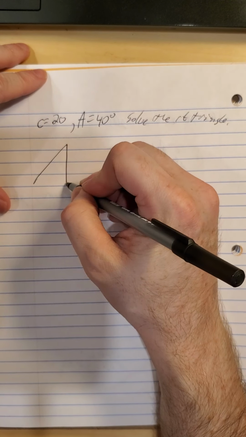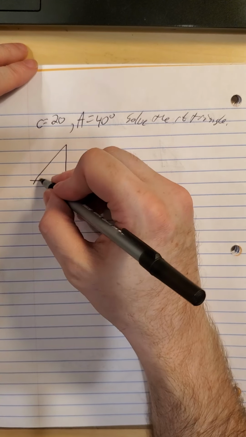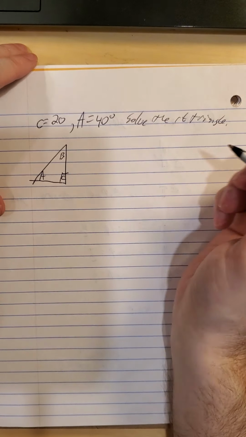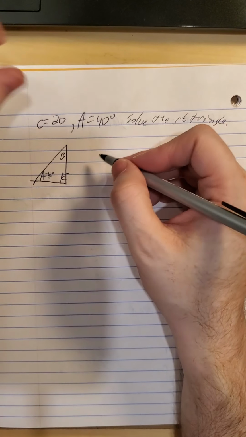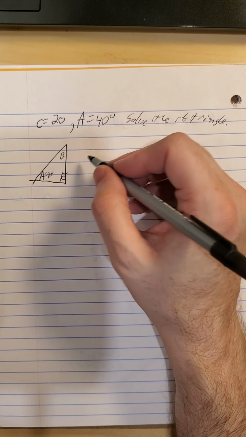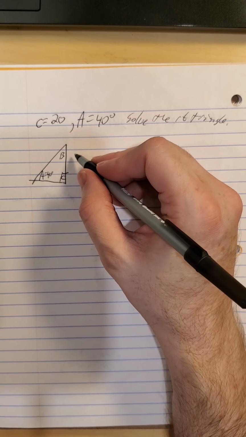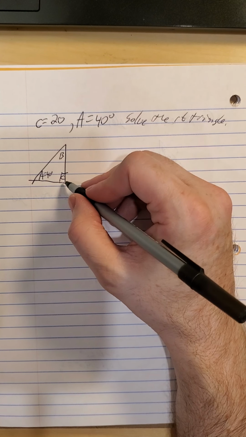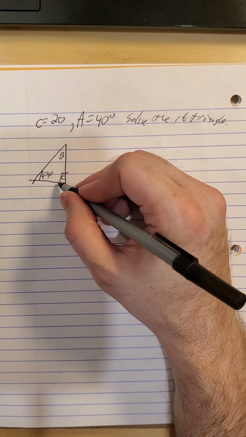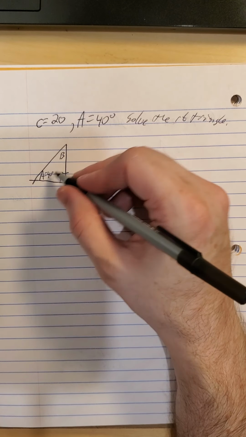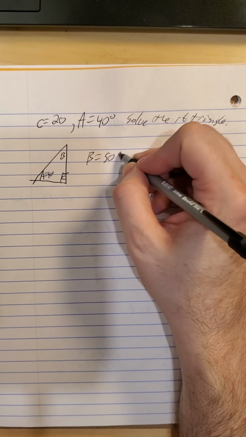So we'll draw it. The right angle is always C. We'll put our A and B in there. So our A is 40 degrees. A and B are complementary since we're inside of a right triangle. So B has to be the remainder, which would be 50 degrees. The three angles together add up to 180 degrees. The right angle takes up 90 of those degrees, so the remaining two have to add up to 90 as well. So B is worth 50 degrees.